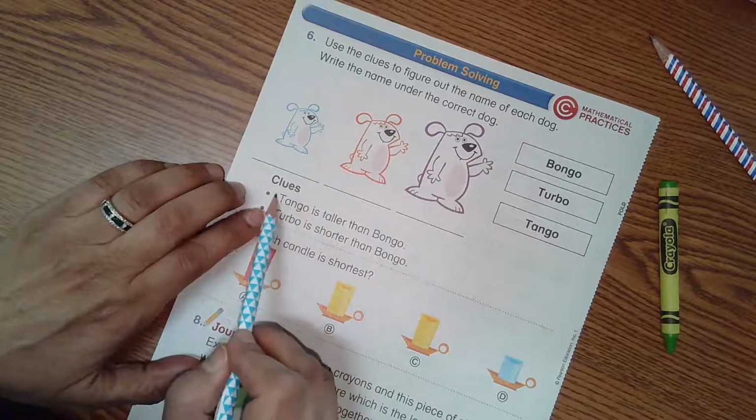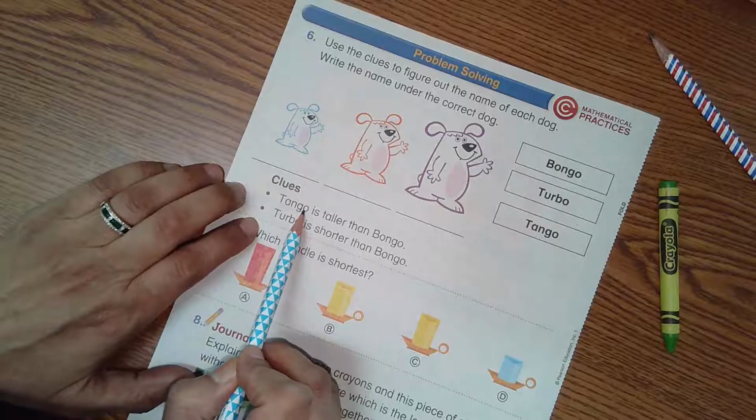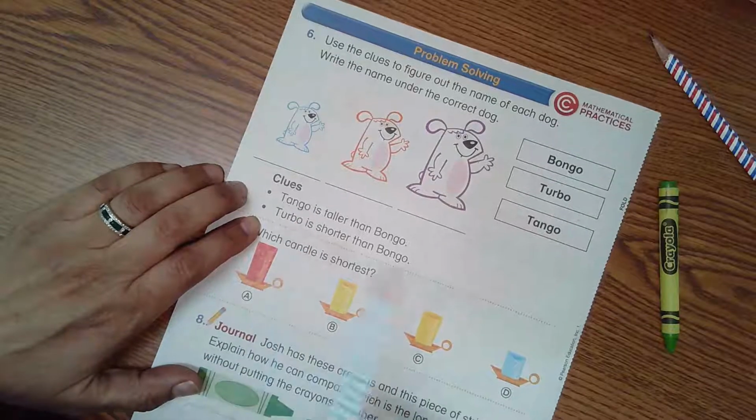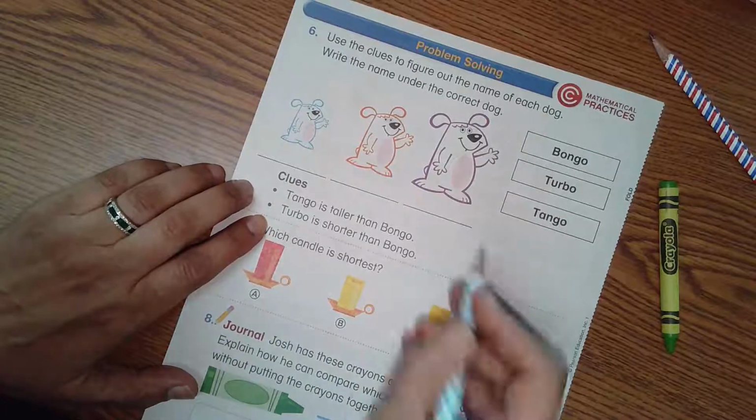That means Tango is the tallest. Very good. So where's my tallest here? So I'm gonna write here Tango.